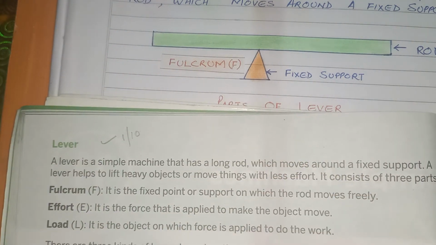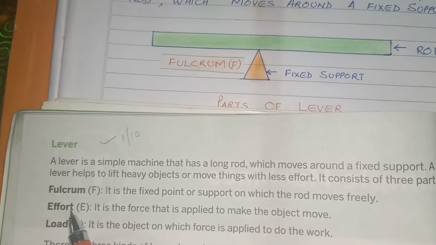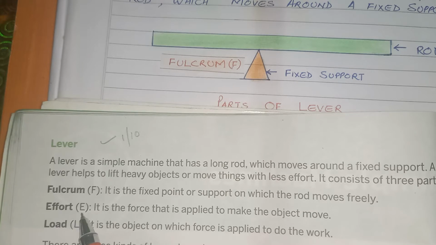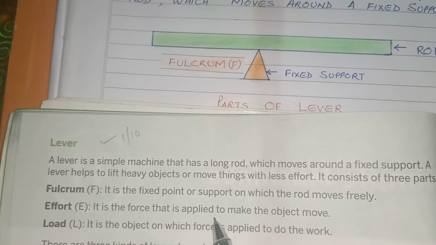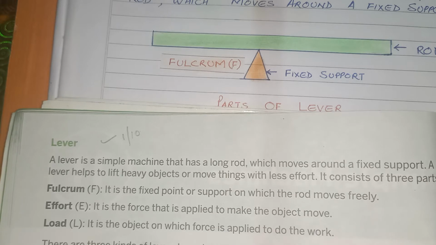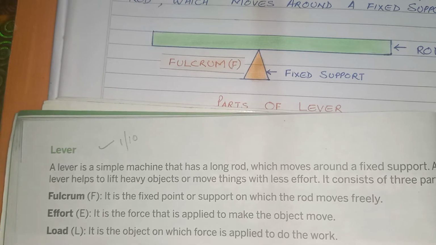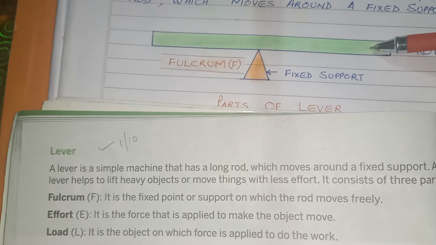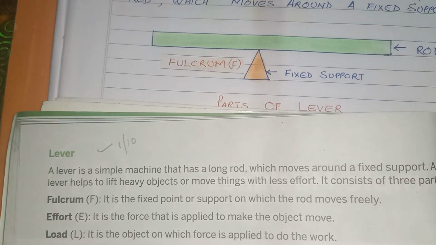Is that clear, boys? Now let's see another part of lever, that is effort, which is also denoted by E. Effort is the force that is applied to make the object move. So we apply effort on one part of the rod to make our object move. If this is a rod, we can apply effort anywhere on this rod to make the object move.